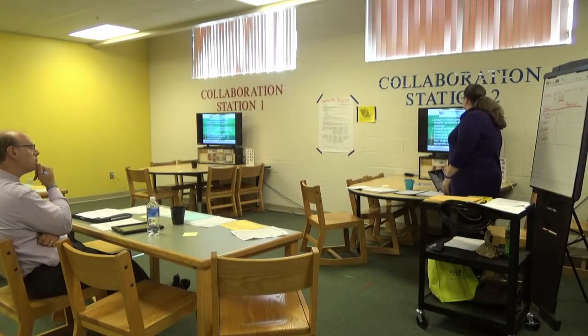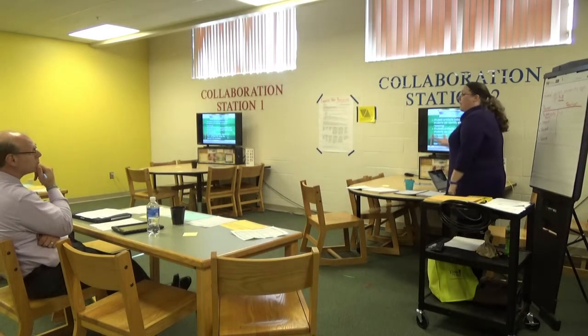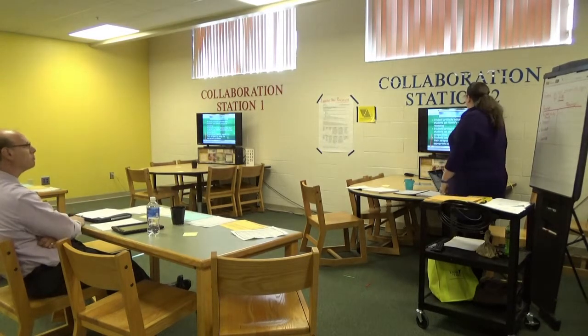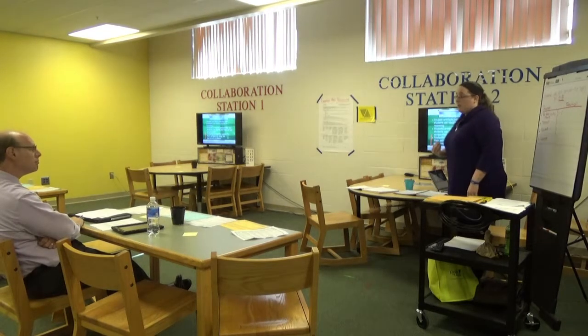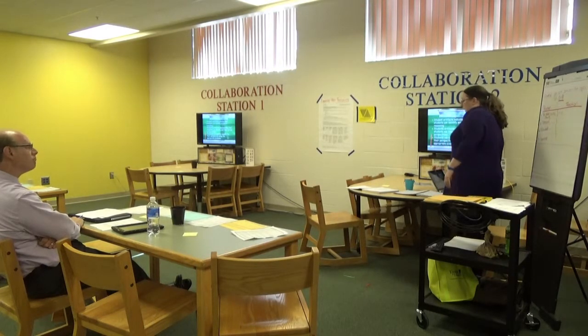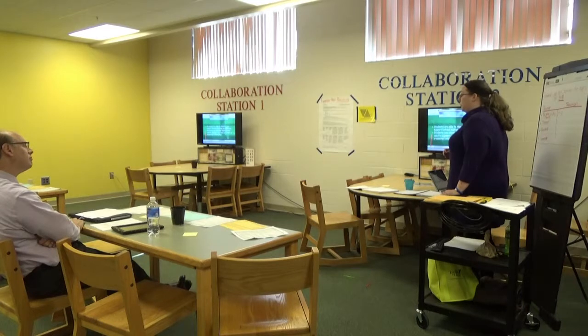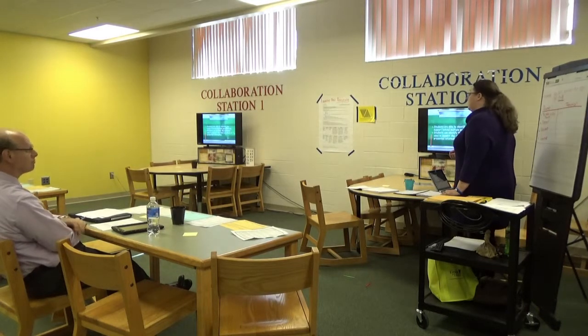A couple of the other ones are the artifacts. Where are they finding their evidence? Are they demonstrating it when they're filling out the graphic organizers? Are the students able to identify and support their perspective? Okay. And the last two are students are able to identify the support behind the multiple resources or perspectives.